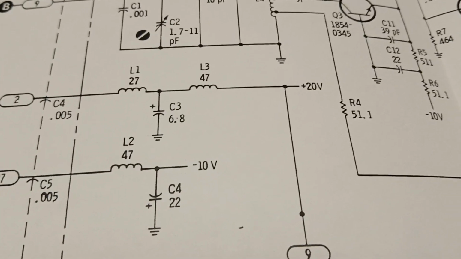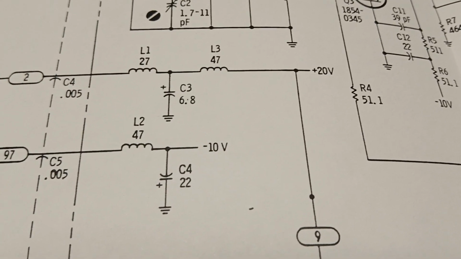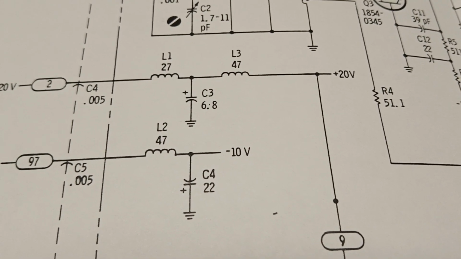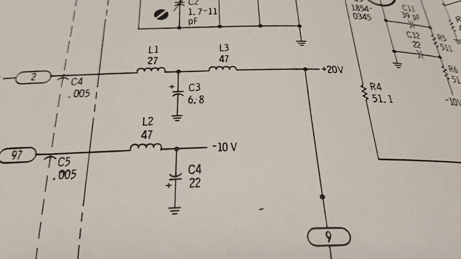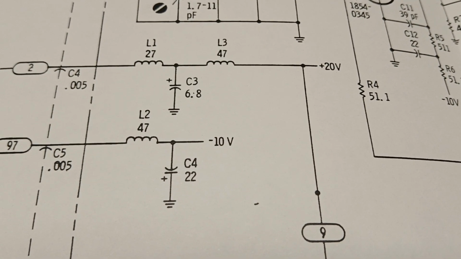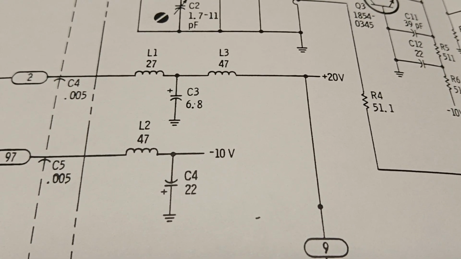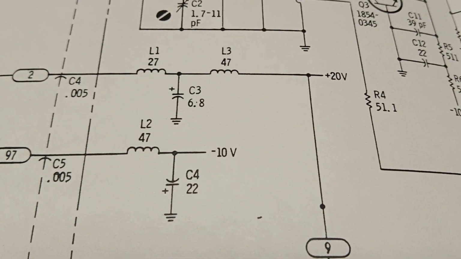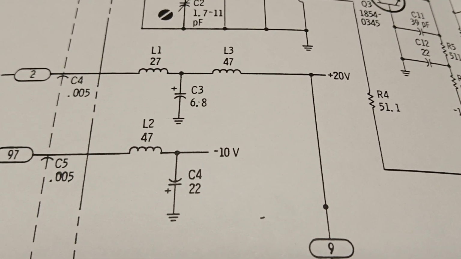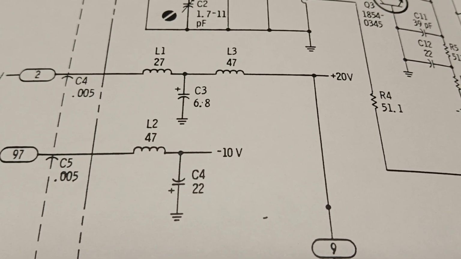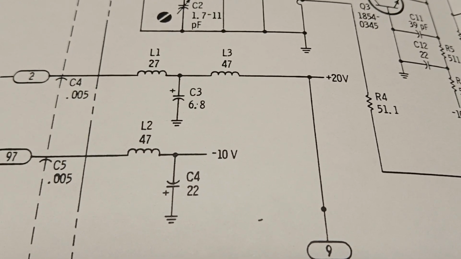Interestingly enough, in the case of these two sources, these capacitors actually are part of a filter. But if you'll notice, L1, L3, C3 is a T network, which in some of my other matching videos I've shown is a resistive matching network.